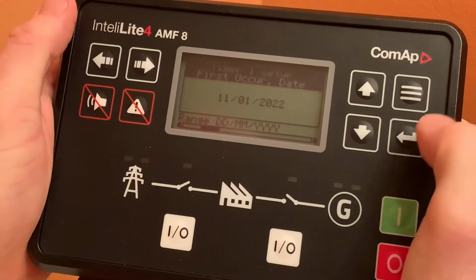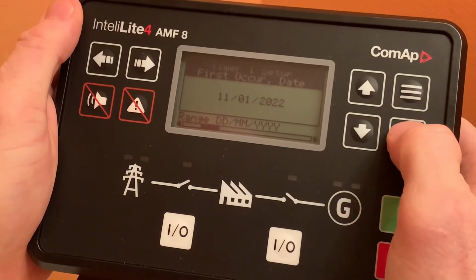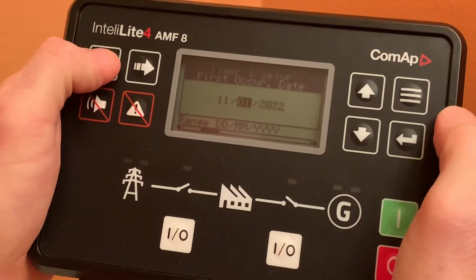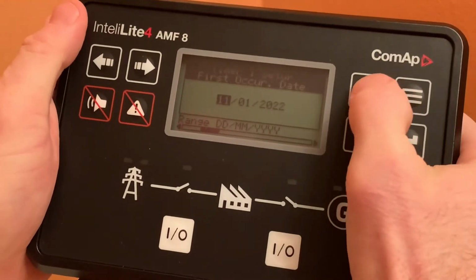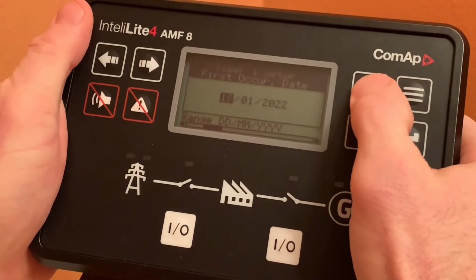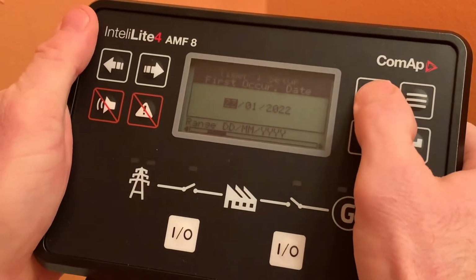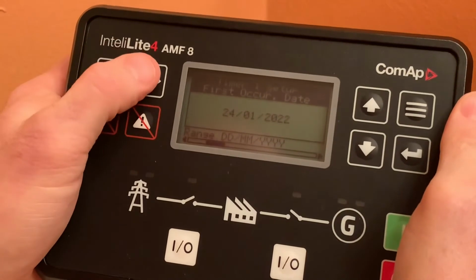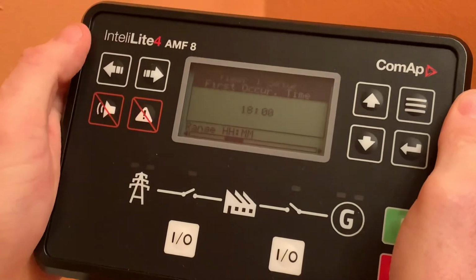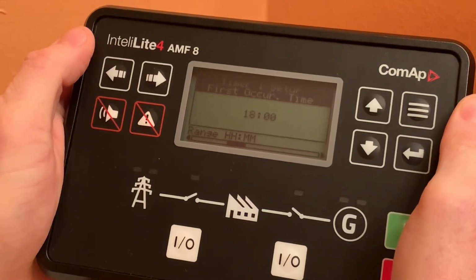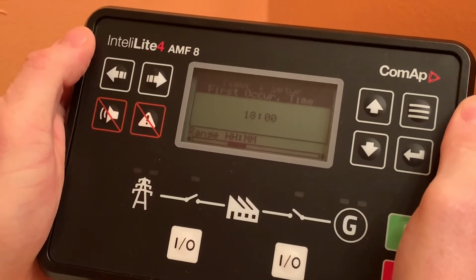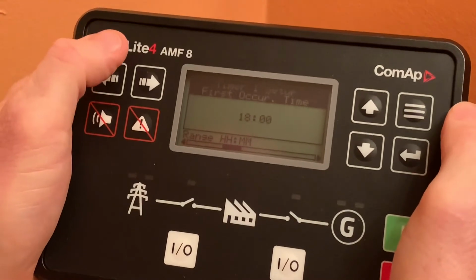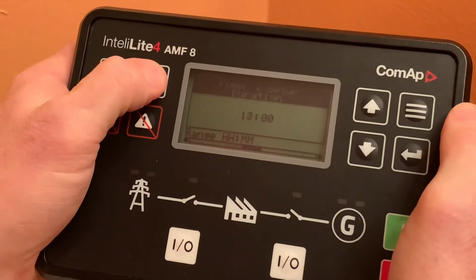First occurrence date, I'm going to change so it starts on the 24th of January. So I'm going to hit enter, arrow left to the day, arrow up until I get to 24. Hit enter. Okay, the first occurrence date set, arrow right. First occurrence time is set to 1800, which in military time is 6 p.m. That is what I still want, so I'm just going to arrow right.